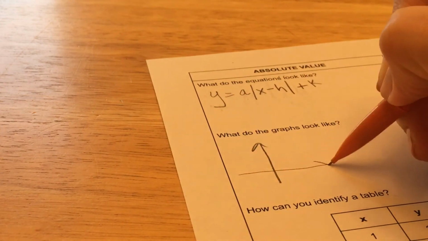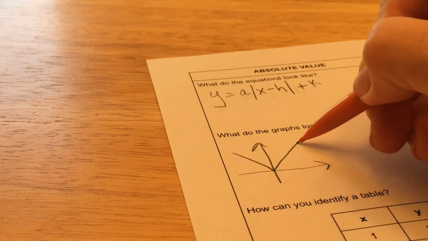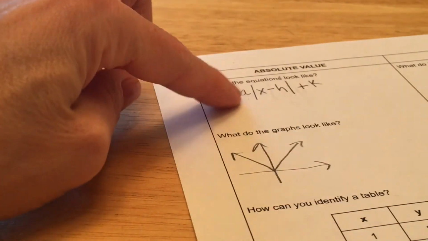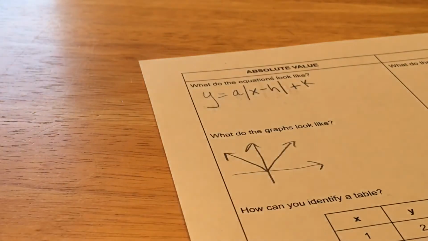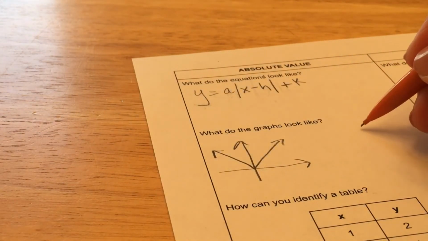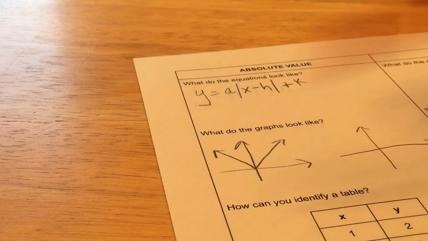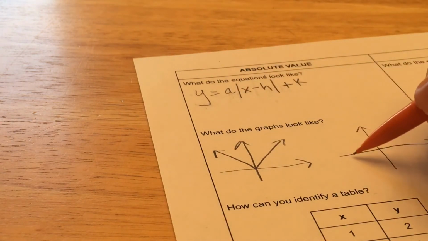So the graph of the absolute value function is a V. It might be really steep and close together. It can be really fat and squatty. This a out front determines whether it's steep or fat. And it also could be flipped upside down. That happens when this a is negative.